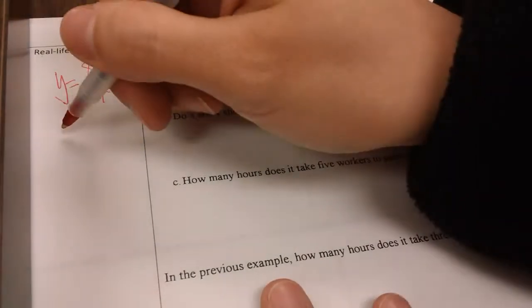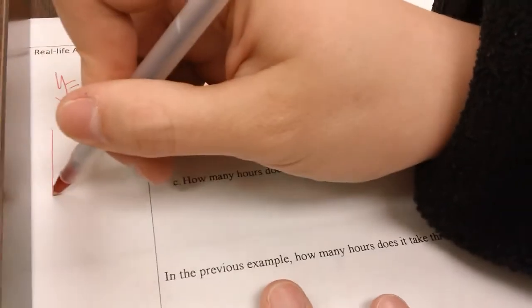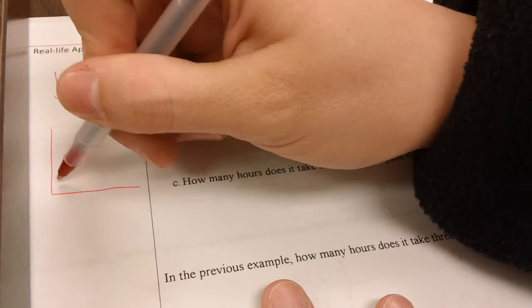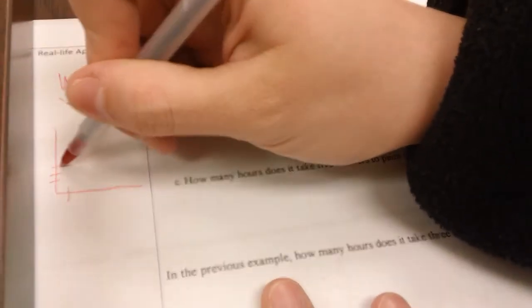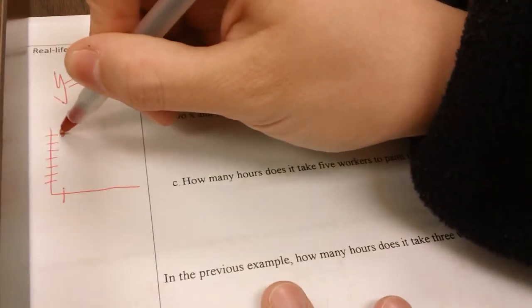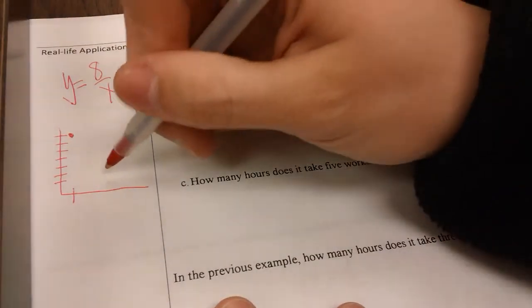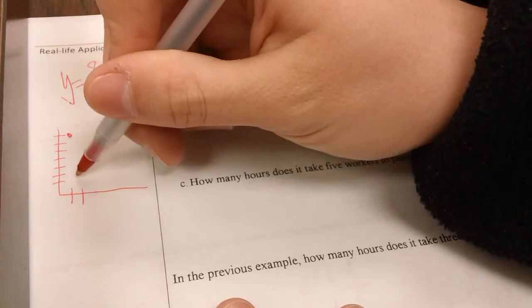Well, our graph at 1 we have 7. At 2 we're at 4.